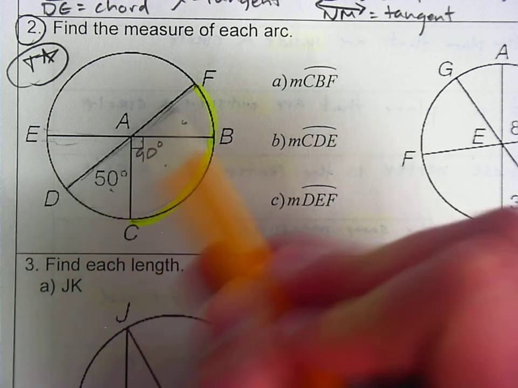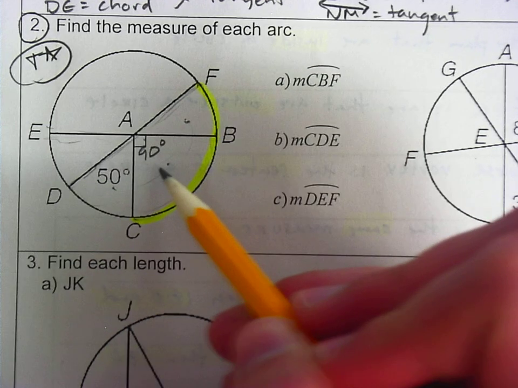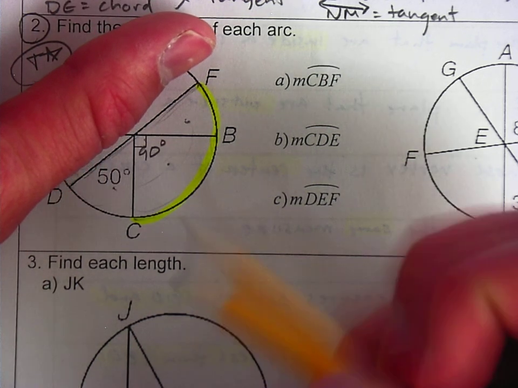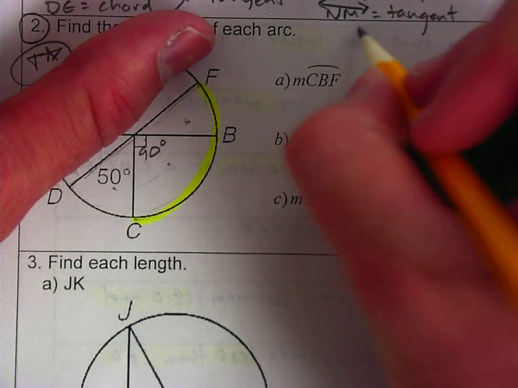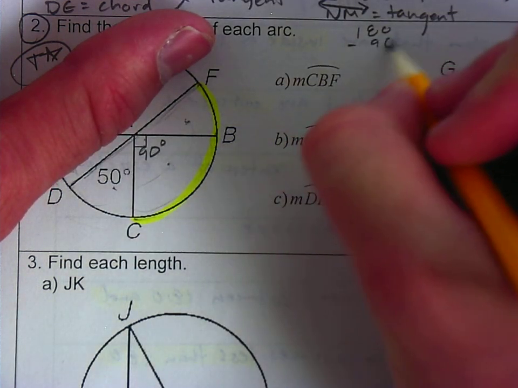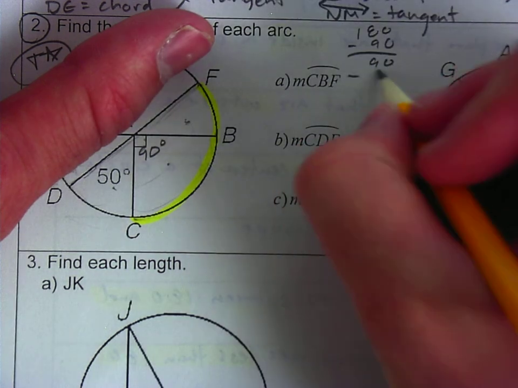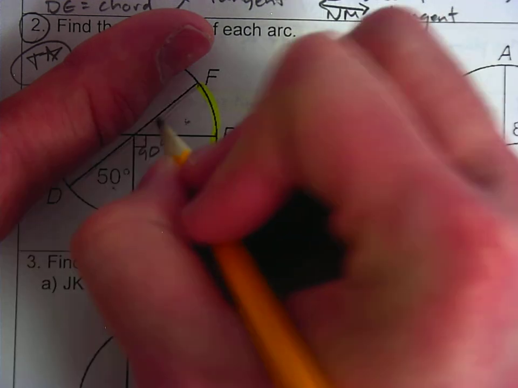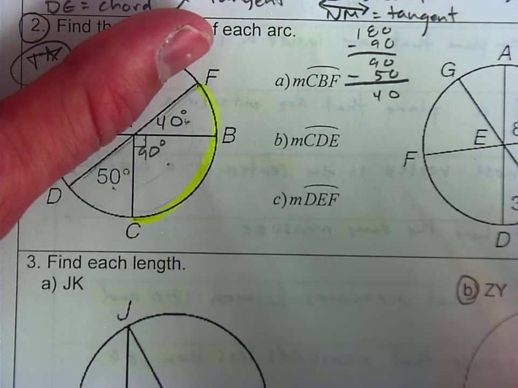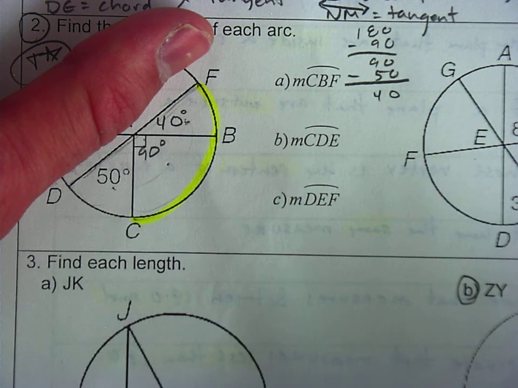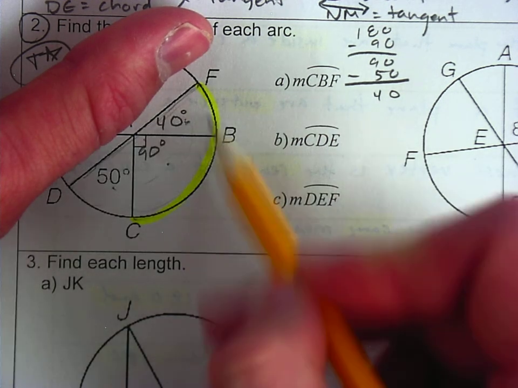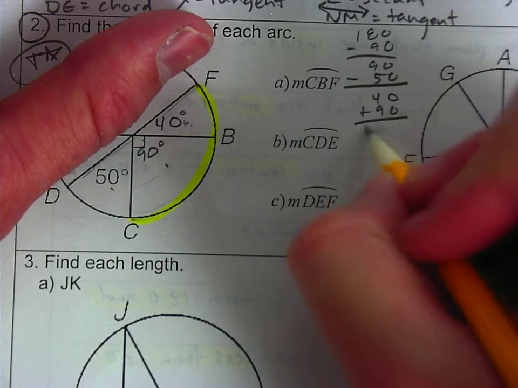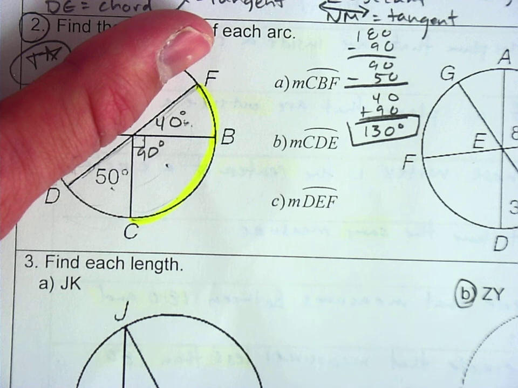So we know that this whole half is 180. We can look at it like that. That whole half is 180. So to find this piece, we just take 180 minus 90, which is 90, minus 50, well, that's going to be 40. You know that piece is 40 right there. Perfect. So then to find the combination of these two pieces, I just do 40 plus 90. That's going to give me 130 degrees.